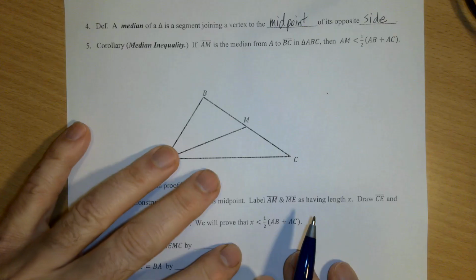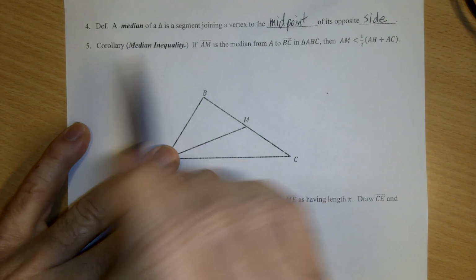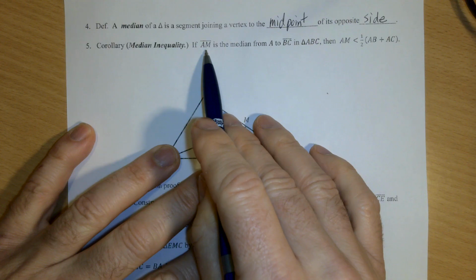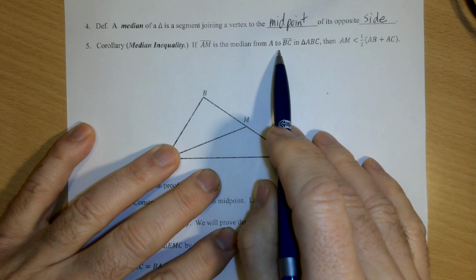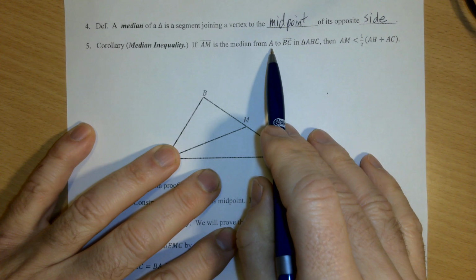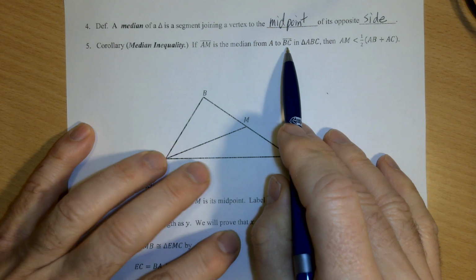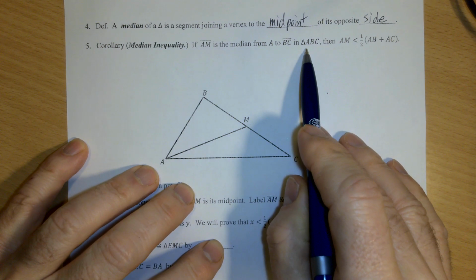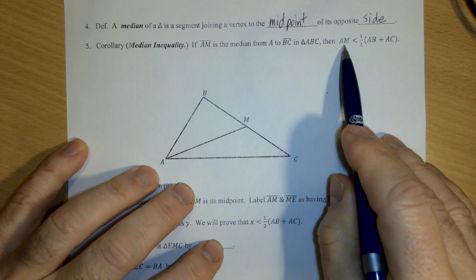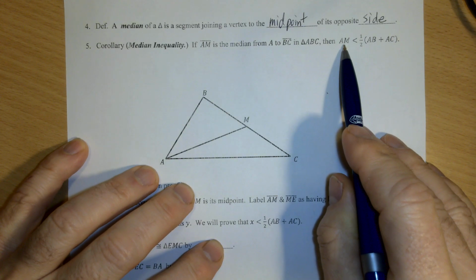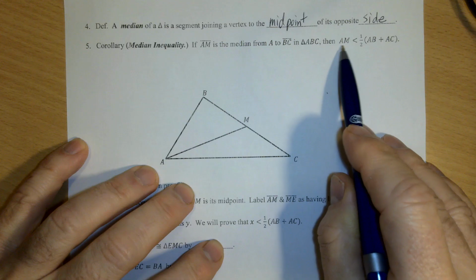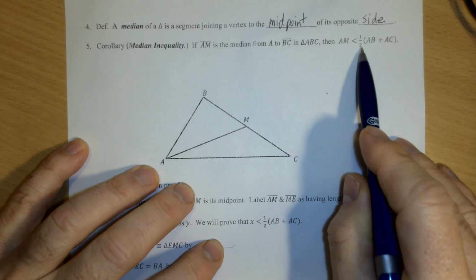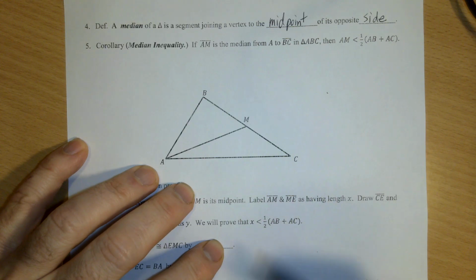Now here's a fact, a corollary, called the median inequality corollary. If AM, that's a line segment, is the median from the point A to its opposite side BC in this triangle ABC, then AM, which is the length of the median, from the vertex A to the point M, is less than 1/2 of AB plus AC.